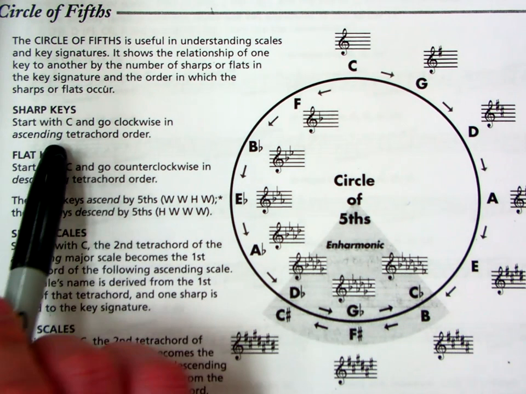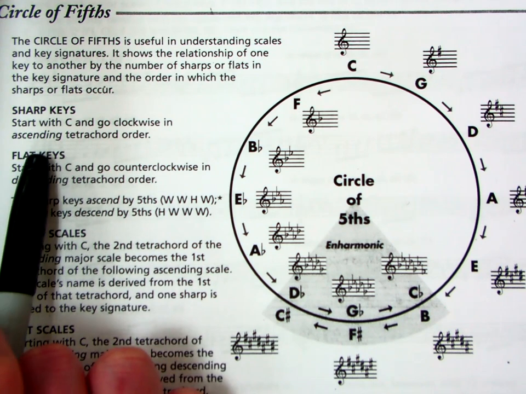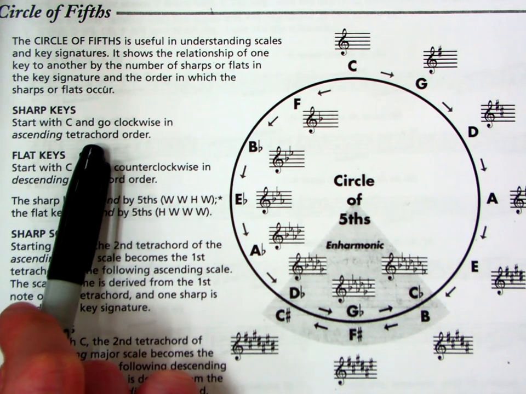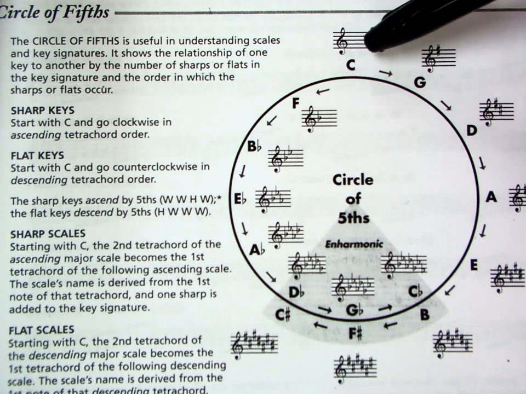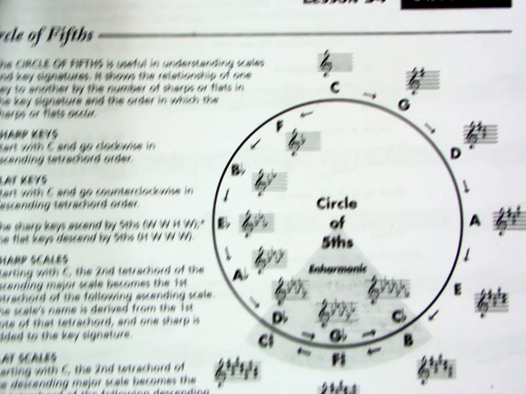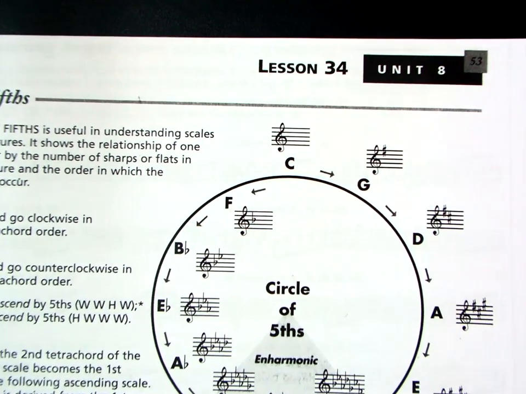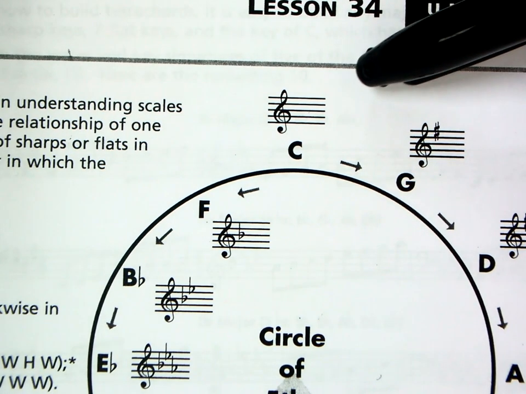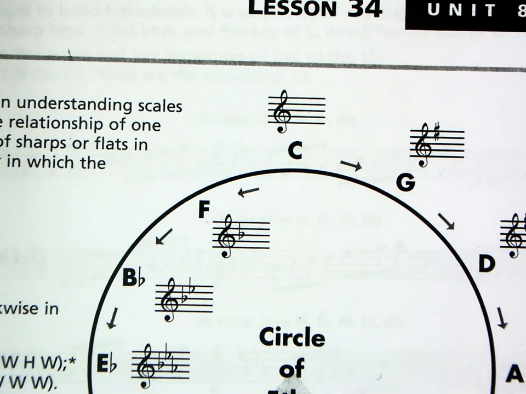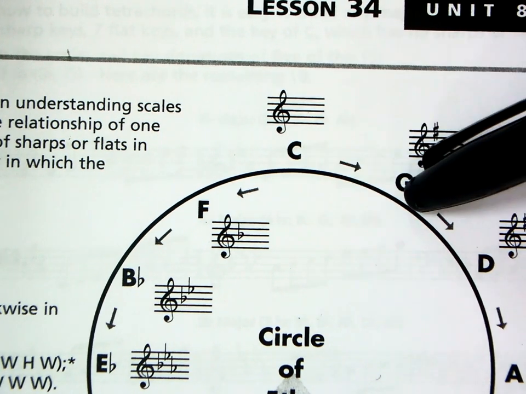Alright, sharp keys. Start with C and go clockwise in ascending tetrachord order. Now, basically all they're saying is that we start with C at the top always, because C has no sharps and no flats, and they showed you that. I'll zoom in real quick. They showed you that on the staff here, right? No sharps and no flats. And in tetrachord order, what it's saying, we know that a C tetrachord goes C, D, E, F. To get to the next tetrachord, you just do a whole step, right? So C would move to G.